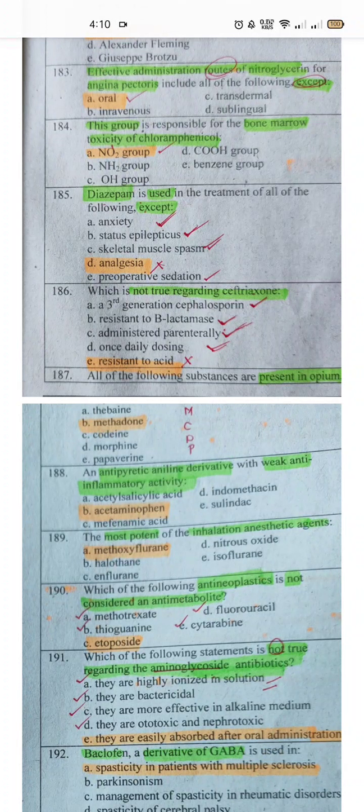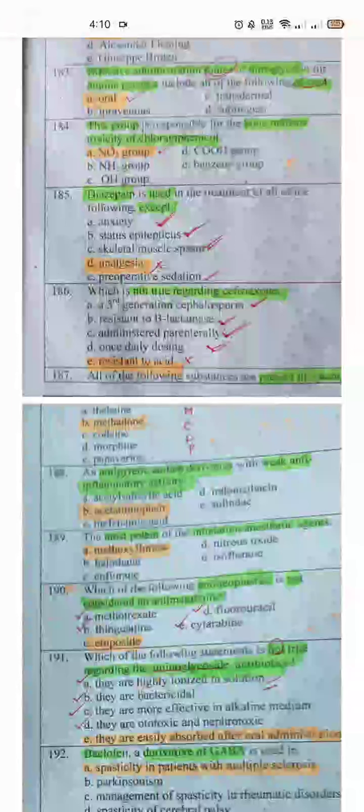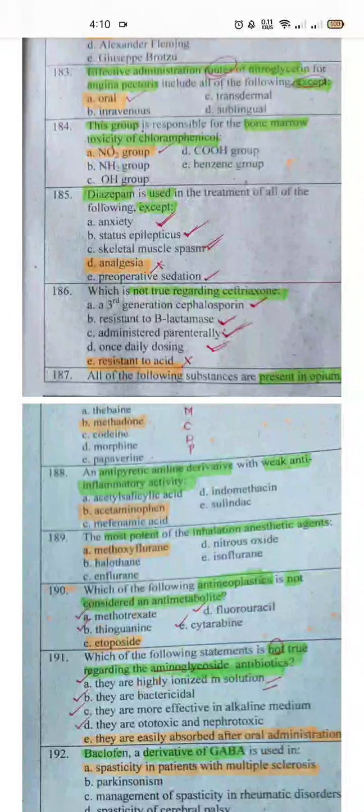191. Which of the following statements is not true regarding the aminoglycoside antibiotics? They are easily absorbed after oral administration. So, aminoglycoside antibiotics are not easily absorbed after oral administration. They are highly ionized in solution, highly polar, with a polycationic structure, and this prevents adequate absorption after oral administration.